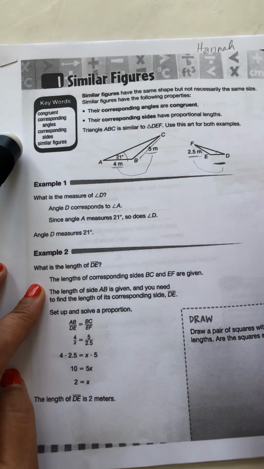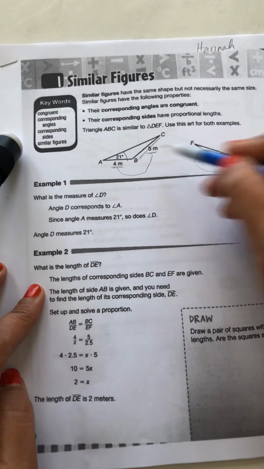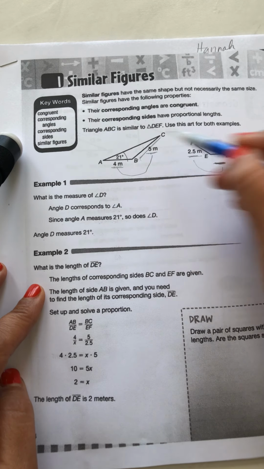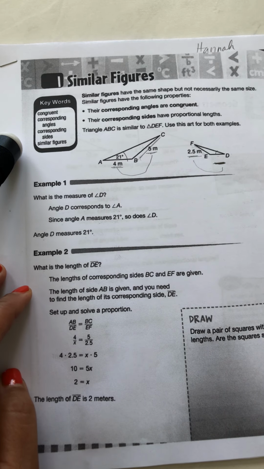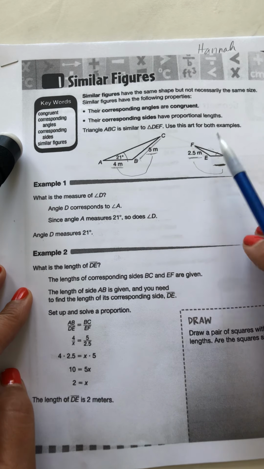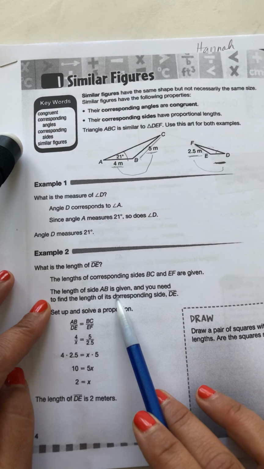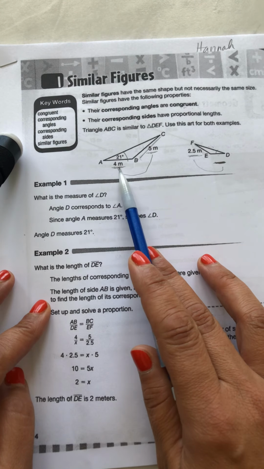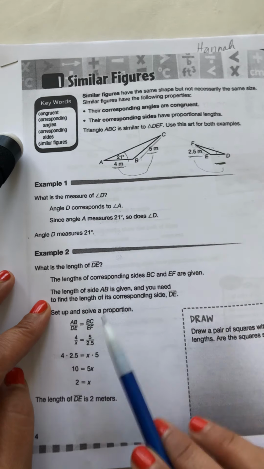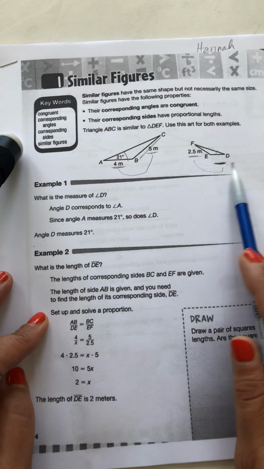If I flip this over and made them look the same, these two would be the same side of the triangle. Those are corresponding, not congruent, sides. The length of AB is given. This is the one we know, and this is the one we don't know. You need to find the length of the corresponding side, DE.